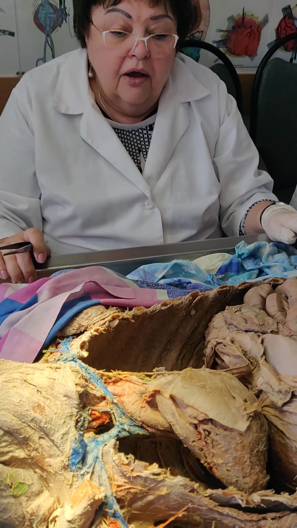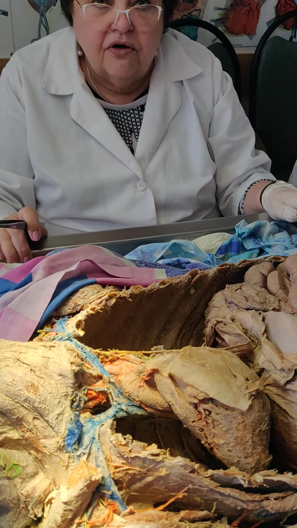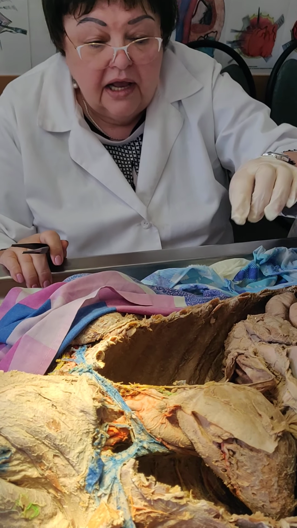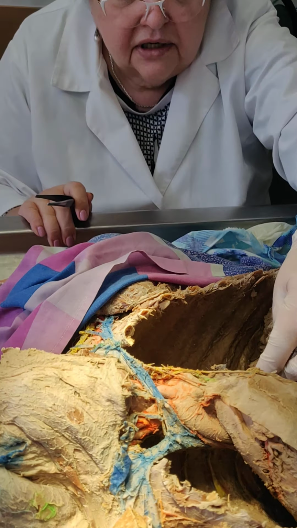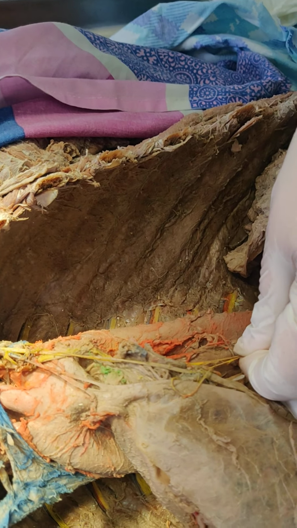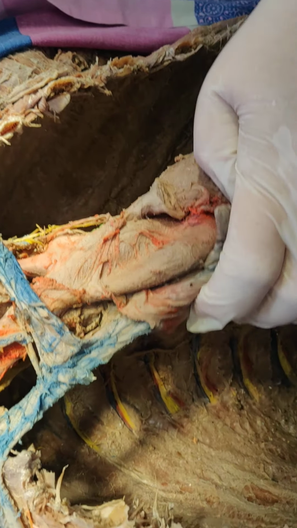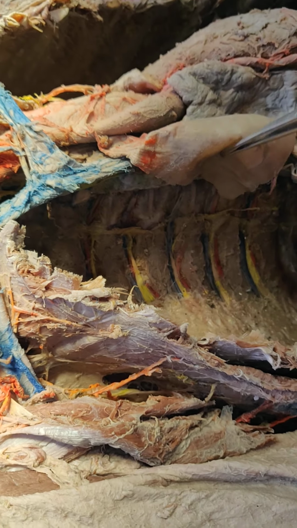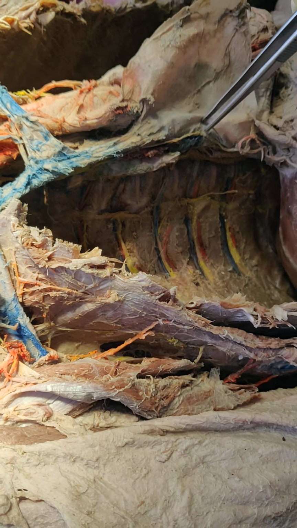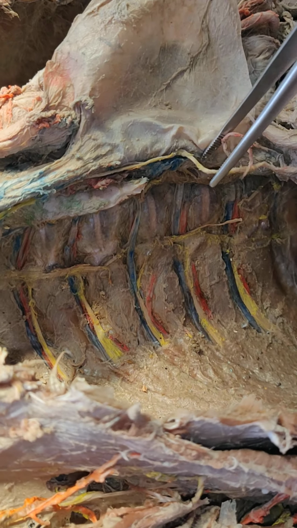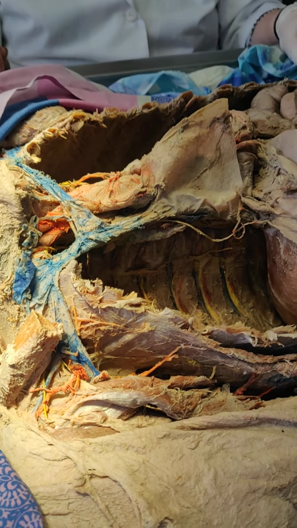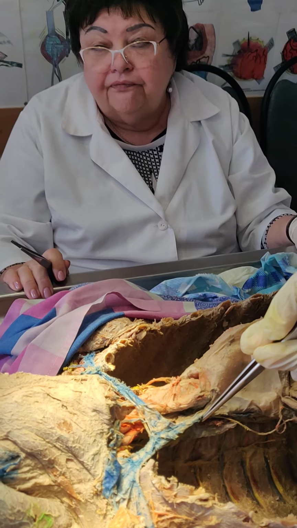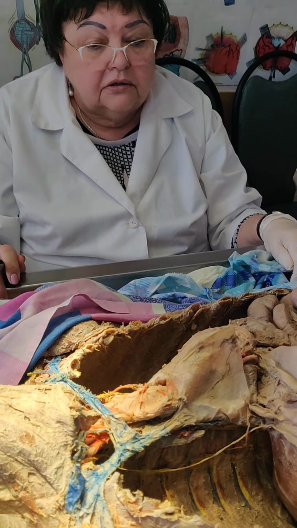Along its way, we can see that the vagus nerve passes near the esophagus. The left one on its anterior surface, you see, yes, and the right along its posterior surface. And then we can see that the esophagus passes through the diaphragm in its esophageal foramen. Yes, the esophageal foramen. It is at the level of the 11th vertebra.